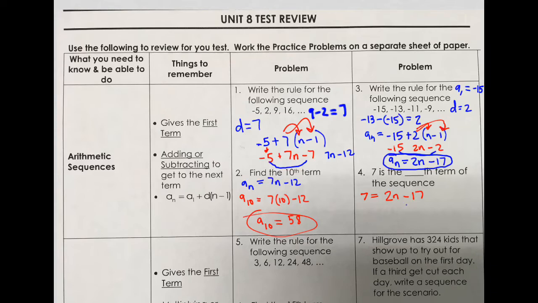How do we do that? Get everything away from n. So, plus 17. Whatever you do on one side has to be done on the other. Plus 17. That cancels out. We're left with 2n is equal to 24. Again, if you're not good with doing this math in your head, calculator is your friend.